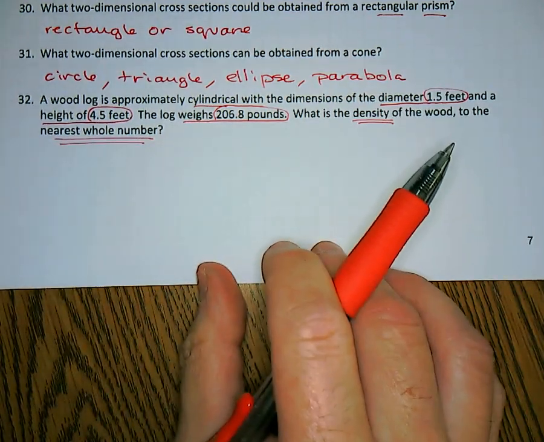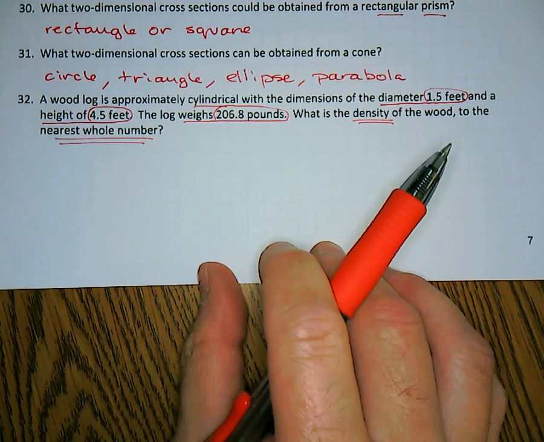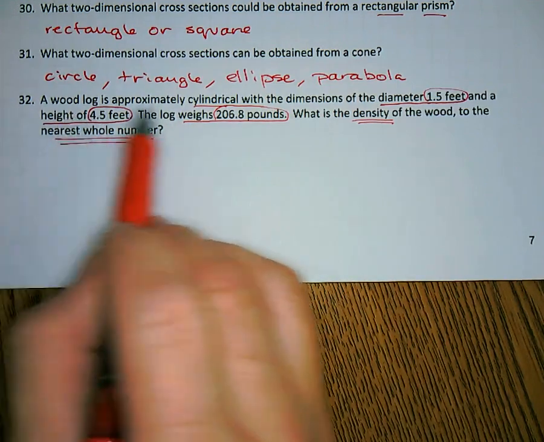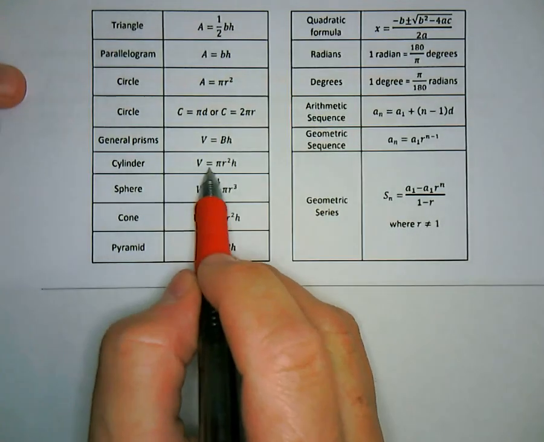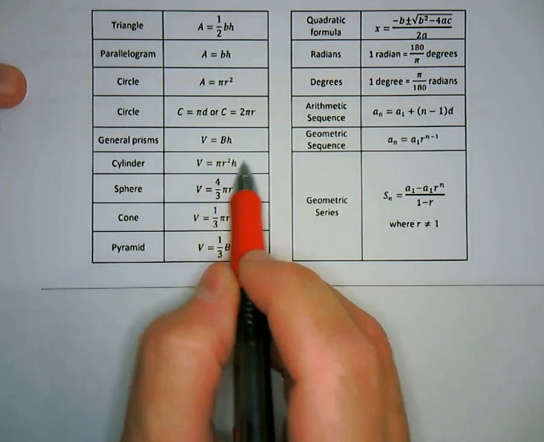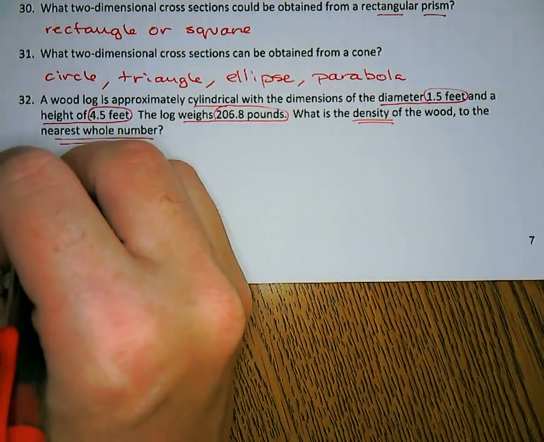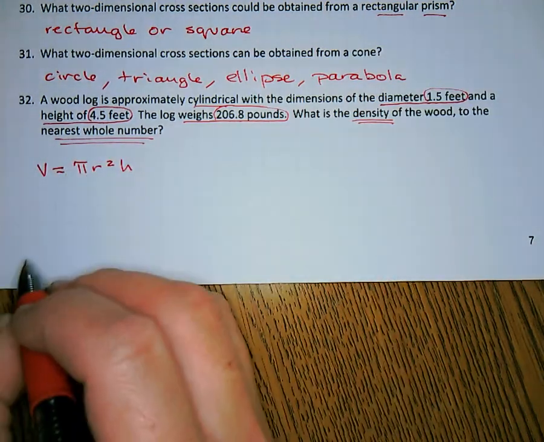All right, now previously we had talked about density, but with populations. Now density in more of a scientific thought is how dense something is, whether it could float or whether it would sink. So the way that we would think about this, first, let's figure out this cylinder. From our formula sheet, we've talked about cylinders before. Our volume is going to be pi r squared h. So we've got to figure that out first.